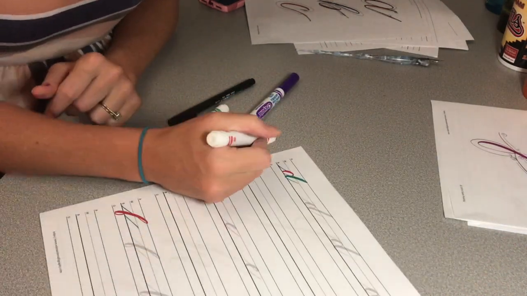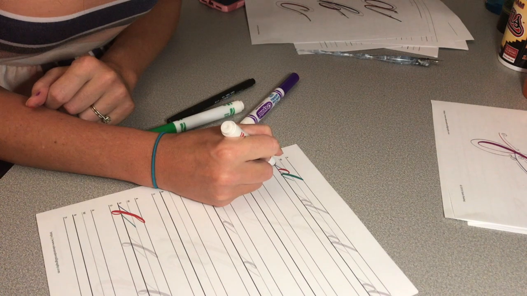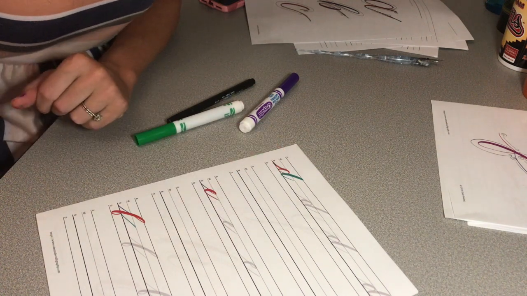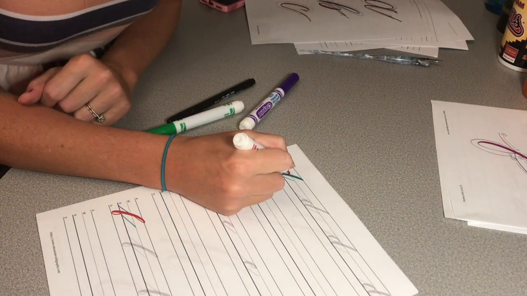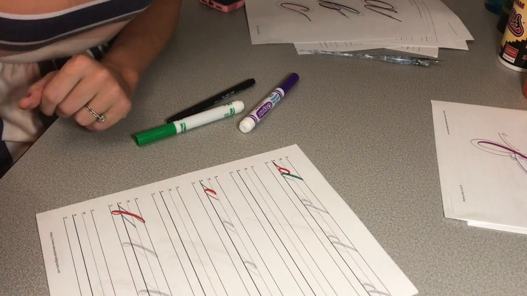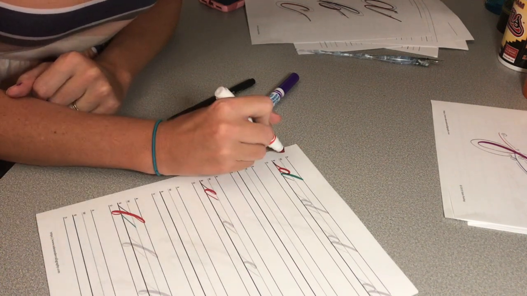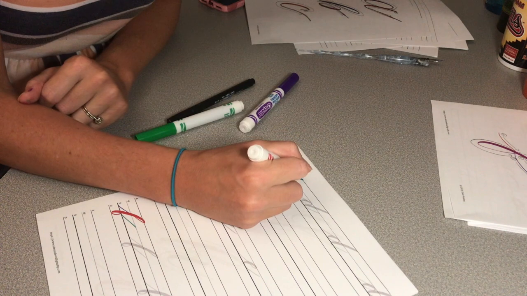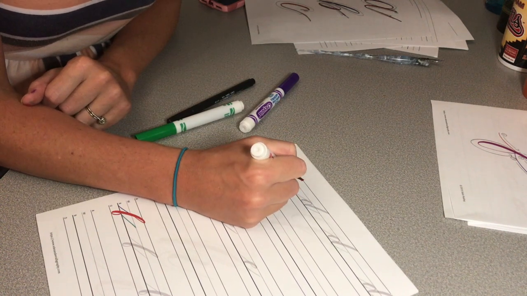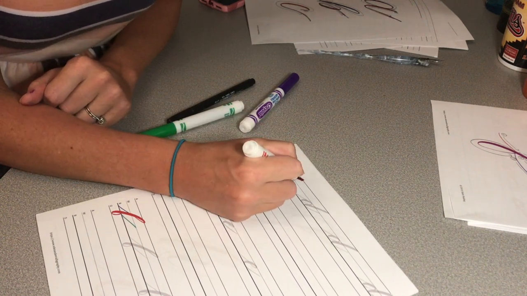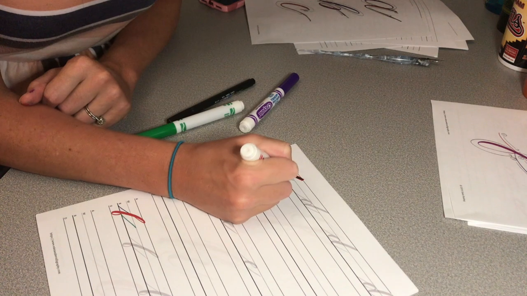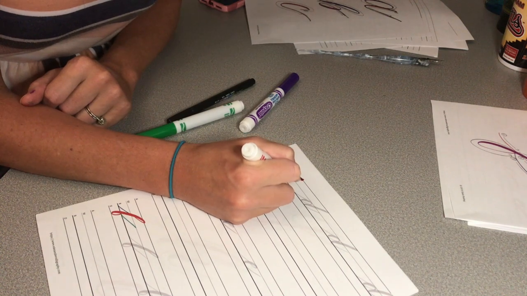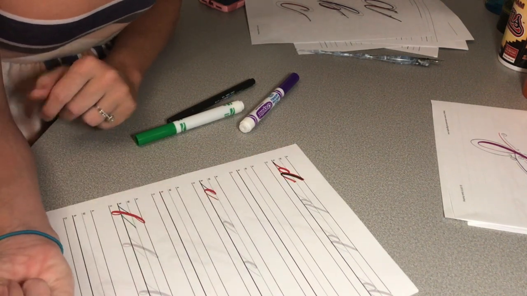So for D, you're going to do your upstroke, pick up your pen, do your oval stroke, pick up your pen, start at that top ascender line, go down, and this is heavy pressure because you're going in the down direction, and then relieve that pressure.